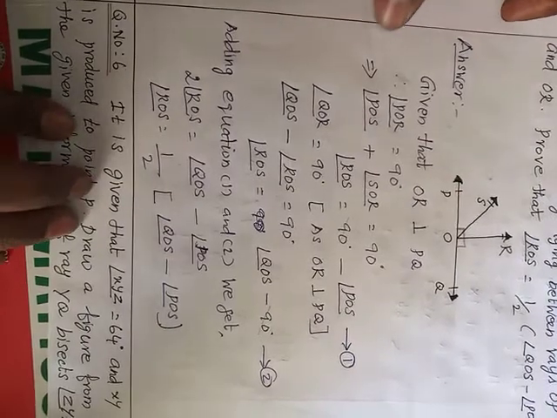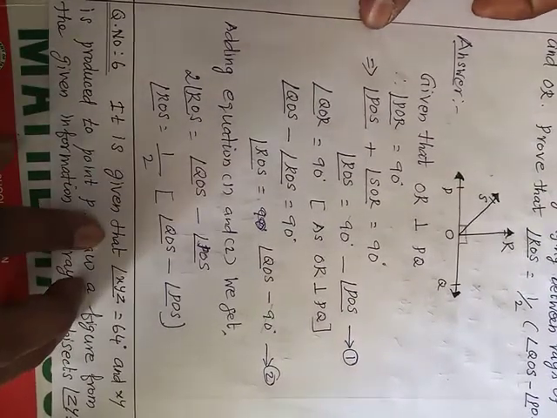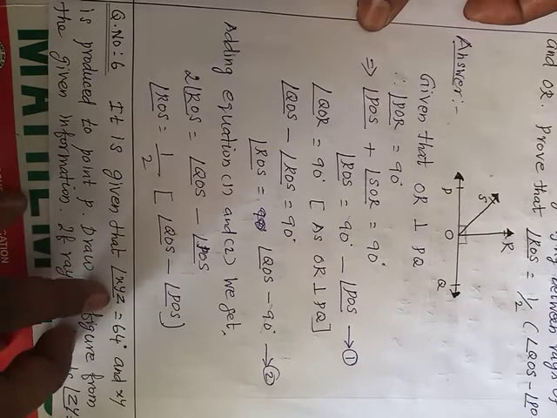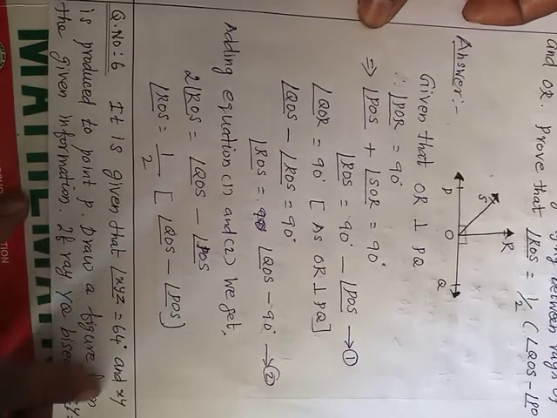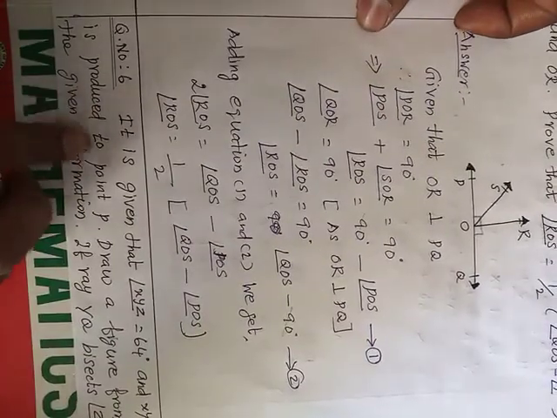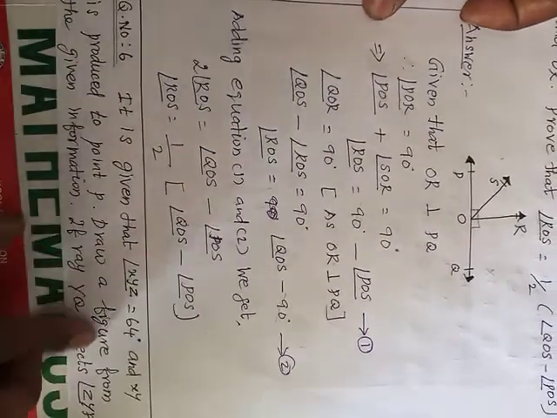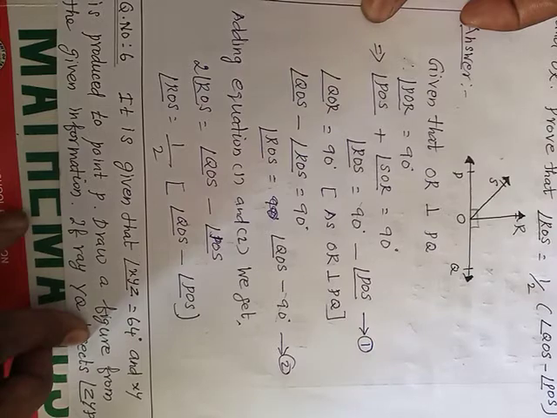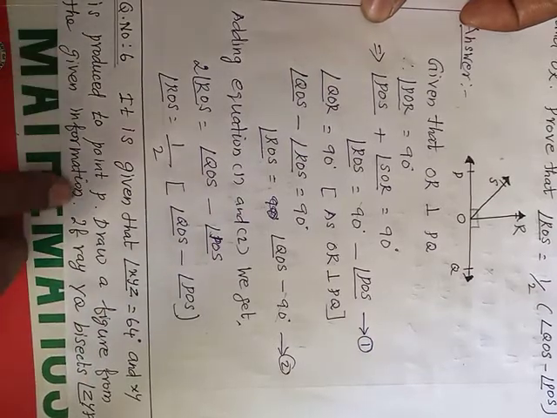Next, question number 6. In this sum, angle XYZ is equal to 64 degrees, and XY is produced to point P. The figure is not given, so we have to draw it with our mind from the given information.